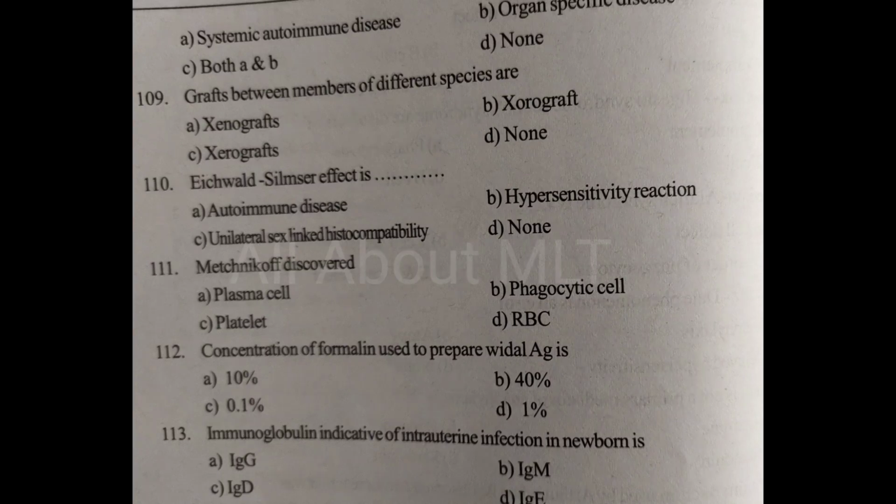Ewald-Simster effect is: option A, Autoimmune disease; option B, Hypersensitivity reaction; option C, Unilateral sex-linked histocompatibility; option D, None. Answer is option C, Unilateral sex-linked histocompatibility.